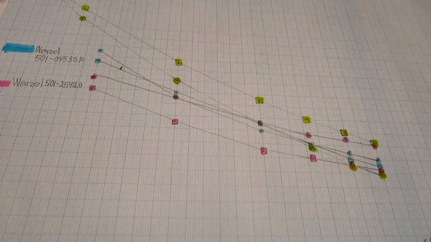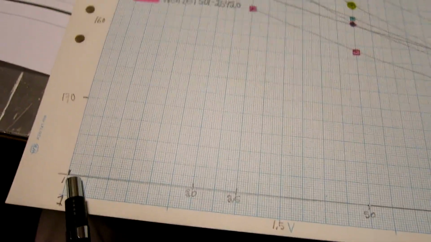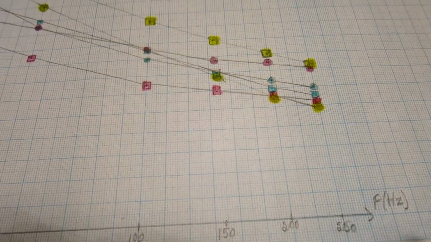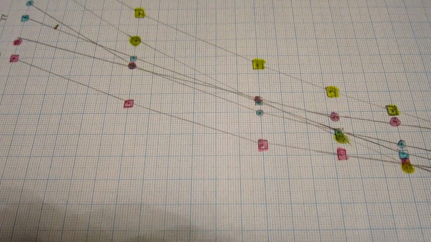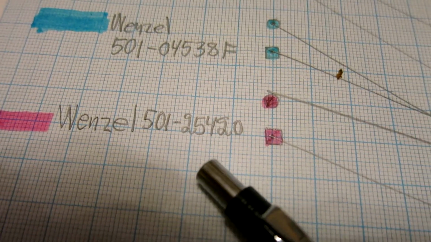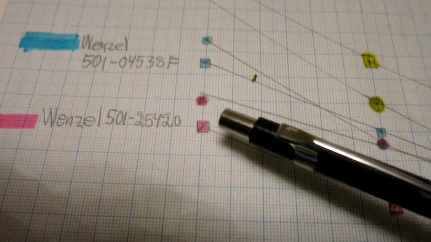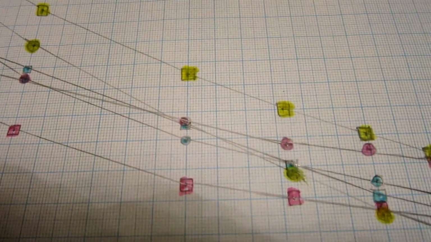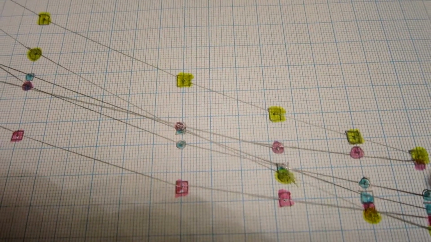Now here is what I found. The frequency scale from 10 hertz, 100 hertz, 250 hertz logarithmic. The modern Wenzel 501-25420, it is good at close range, but it flattens out a little bit higher than the older Wenzel.